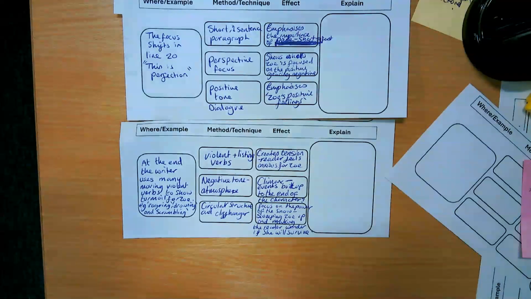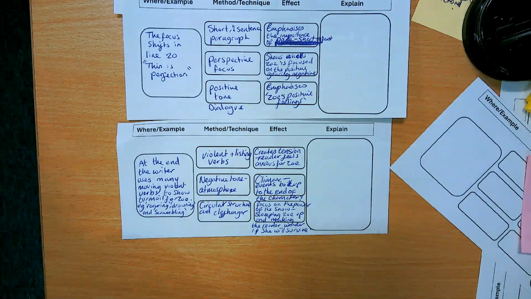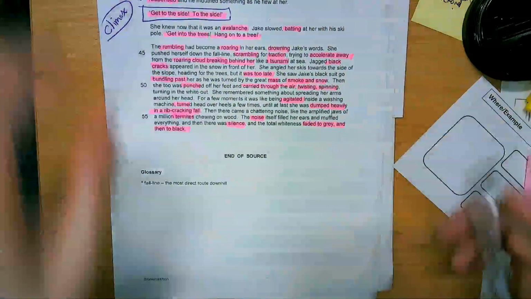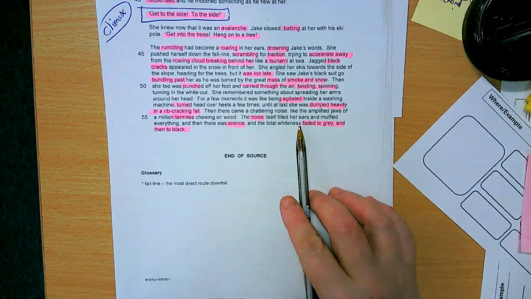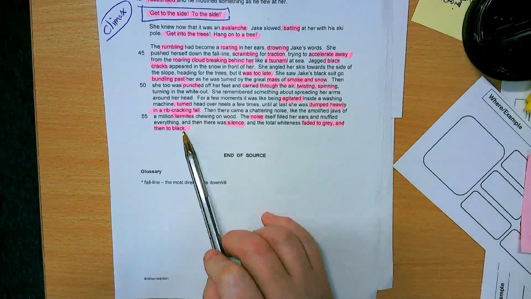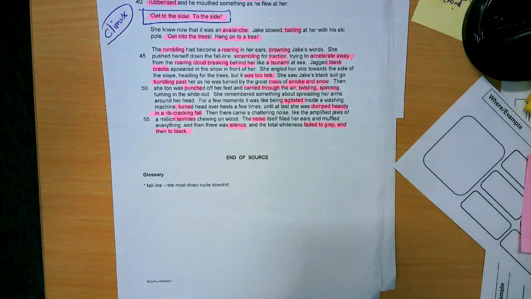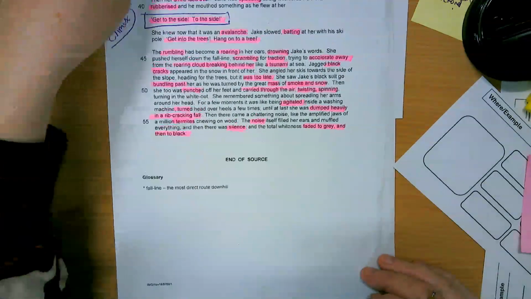The fact that it says in the very last part of the paragraph the total whiteness, which is like beautiful white snow, faded to grey and then to black, indicating that everything's gone dark. It could be signifying that she's passed away in the snow, or is it just that she's trapped? So that kind of thing. What has happened? That leads us to wonder what has happened to Zoe.